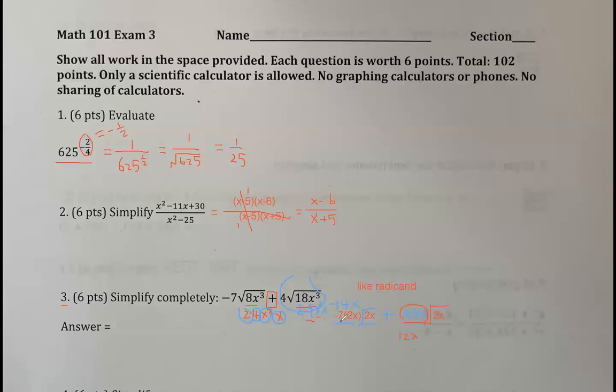So the first term is negative 14x times the square root of 2x. The second term is 12x square root of 2x. We have like terms, like radicals, right? The radicands are the same, the square root of 2x. Negative 14x plus 12x, that's negative 2x. So the answer is negative 2x square root of 2x.